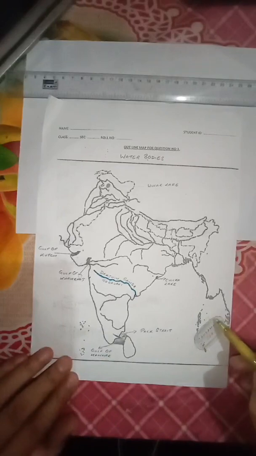Now, let's go to this side. I have marked this with a circle, a proper boundary, a limit. I have made a limit there. This area is known as the Andaman Sea.